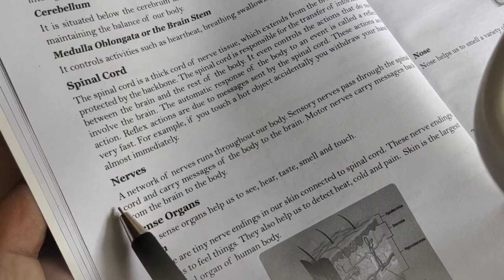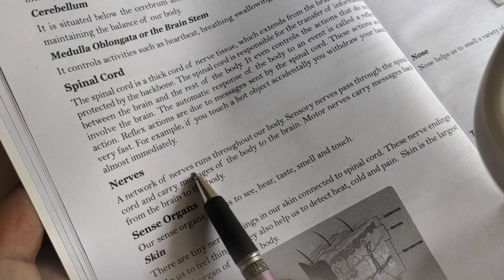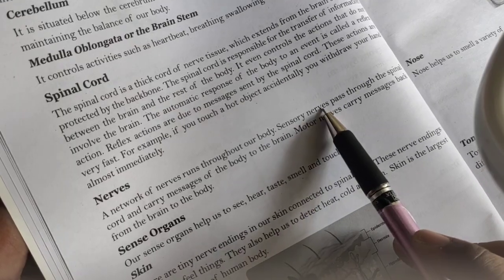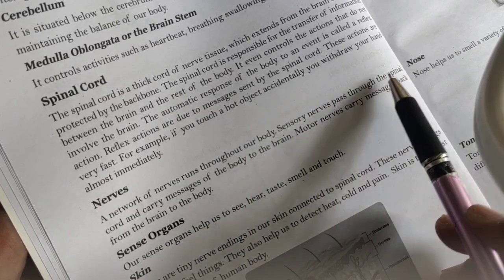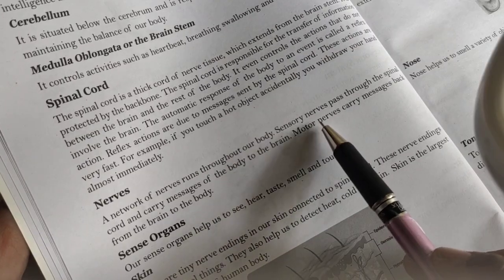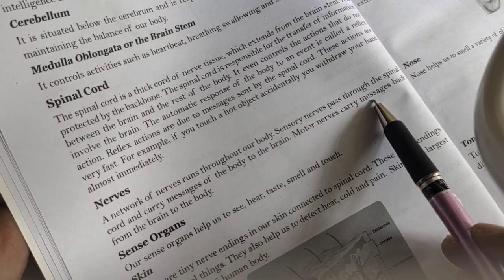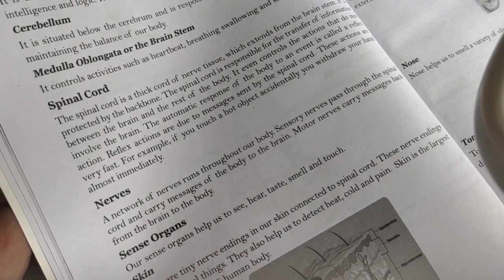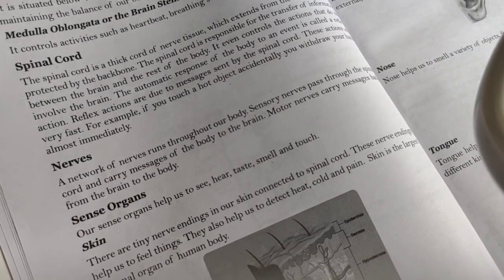Next is nerves. A network of nerves runs throughout our body. Sensory nerves pass through the spinal cord and carry messages from the body to the brain. Motor nerves carry messages back from the brain to the body. This is all about the nervous system.